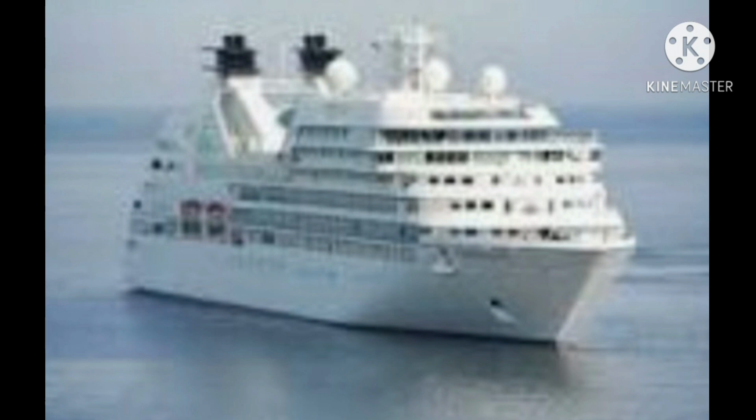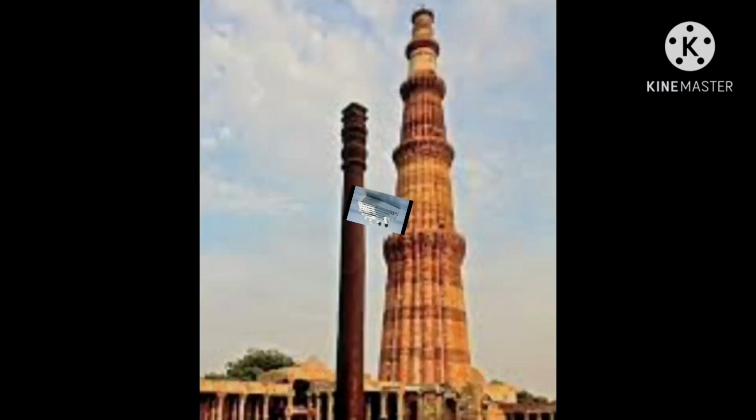So, in spite of being painted regularly, the ships suffer a lot of damage from rusting. The damage caused by rusting is so much that a fraction of a ship's iron has to be replaced every year. This causes a lot of money loss to the world.